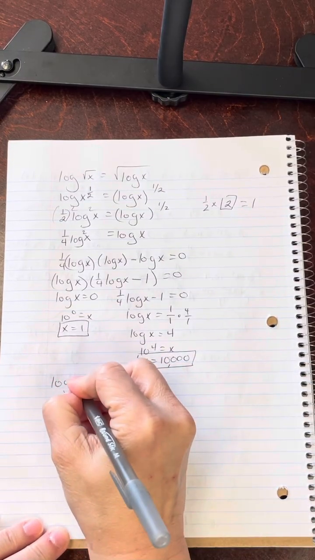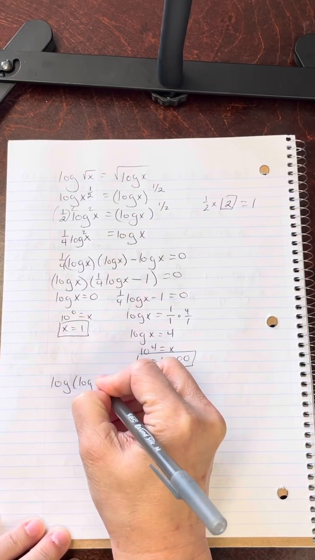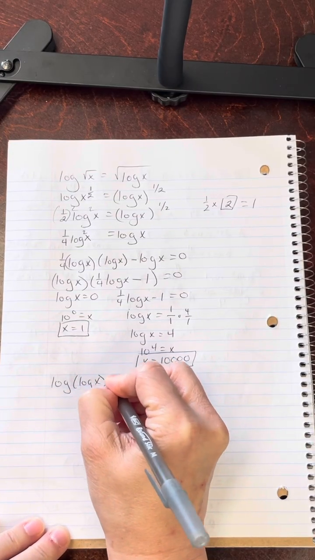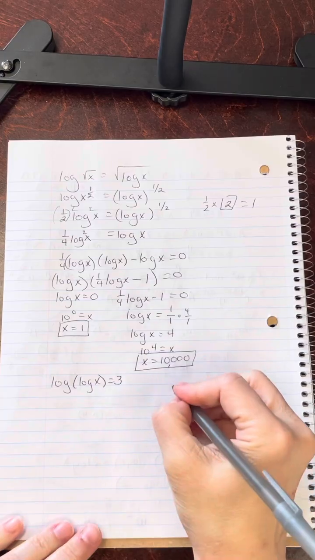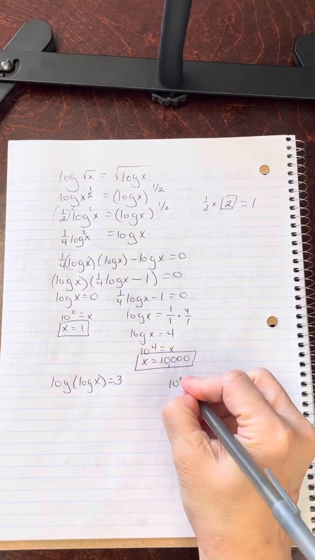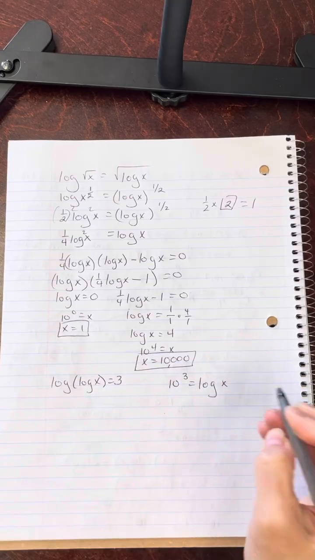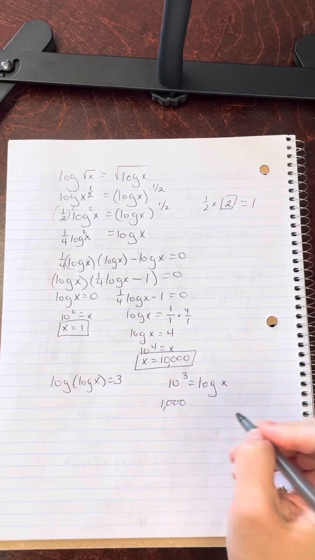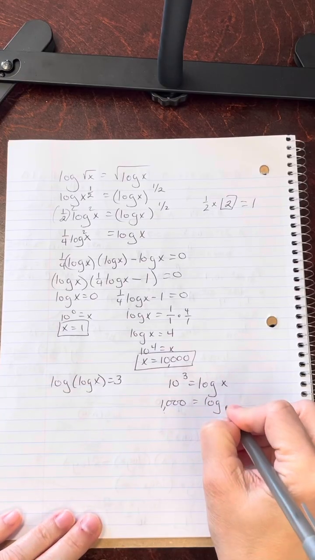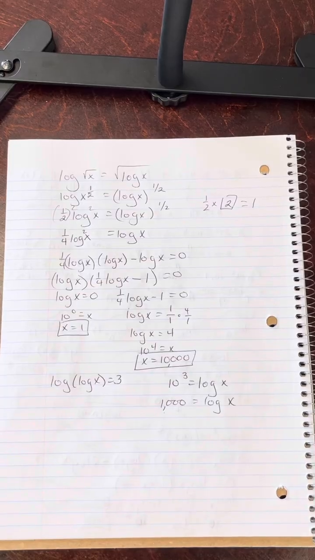Log of log x equals 3. So the first thing I would do is rearrange this to see what it gives me. So the implied base of 10, exponent of 3, equals the log of x. Now this 10 cubed is actually 1,000, 3 zeros matching the exponent, equals log x.